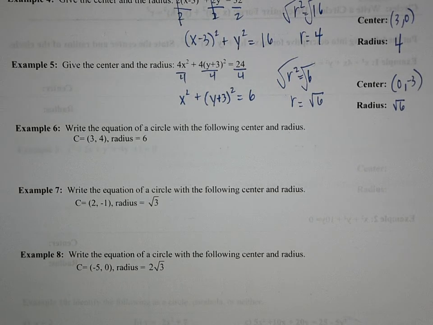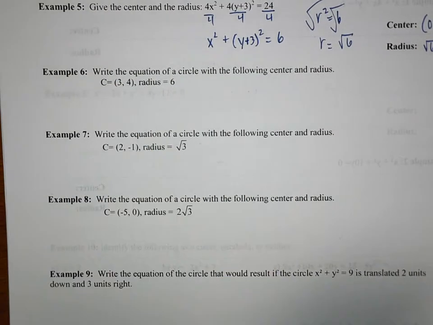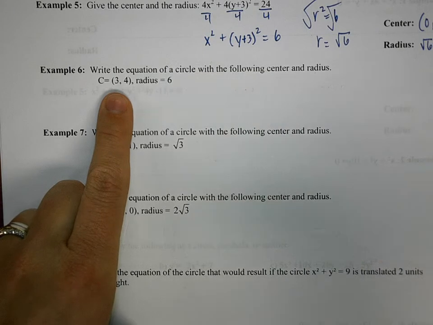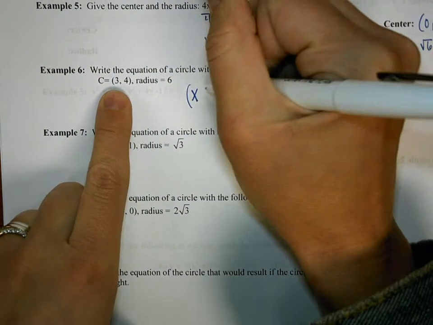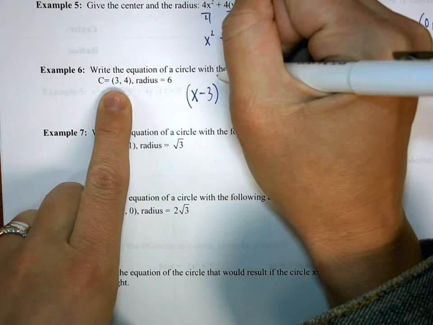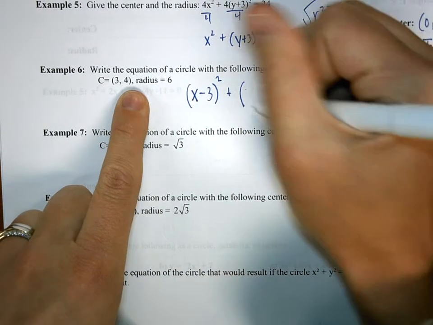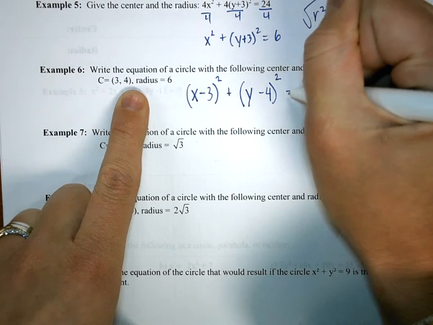Okay? All right. Example 6: now they're wanting you to go backwards. They are telling you, here is your center, here is your radius, give me the equation. So, for the x value of the vertex, since this is a positive 3, when I write it, I'm going to write it as x what? Minus 3, and then it needs to be squared. Plus, for my y, since this is a positive 4, it's going to be y minus 4 squared.